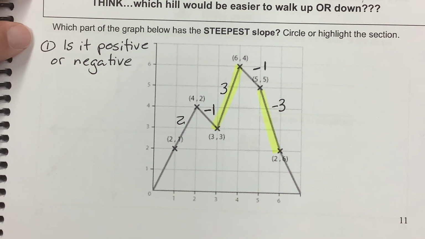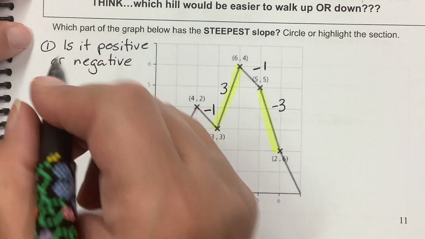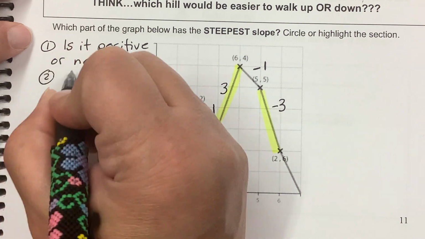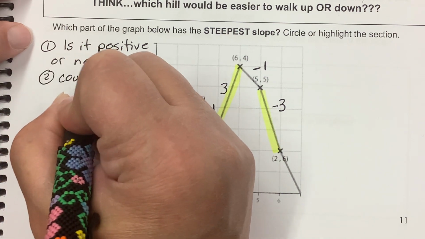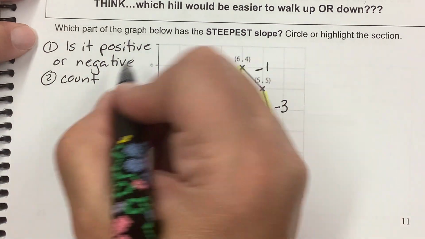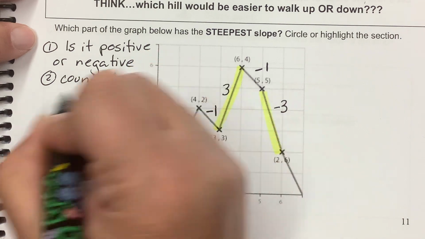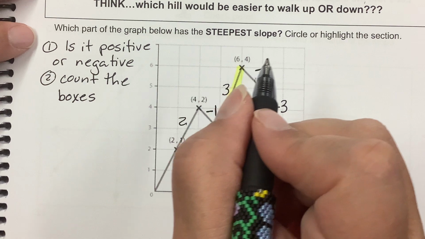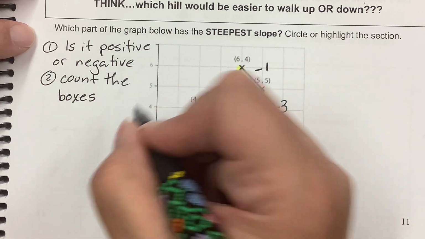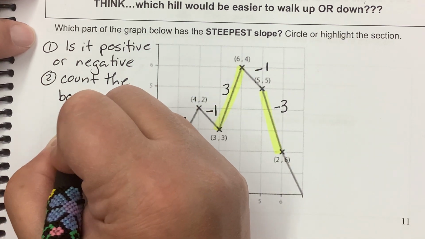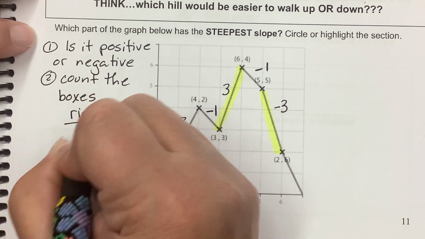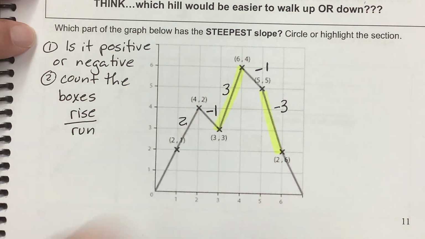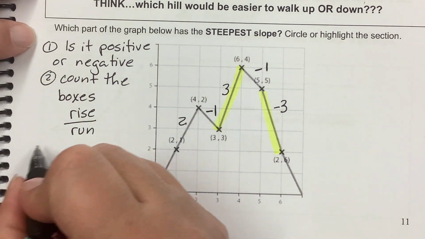Now, next, count the boxes, rise over run. Now count the boxes, not the lines, the boxes. And it's rise over run. And then the last thing you do is reduce it to lowest terms.